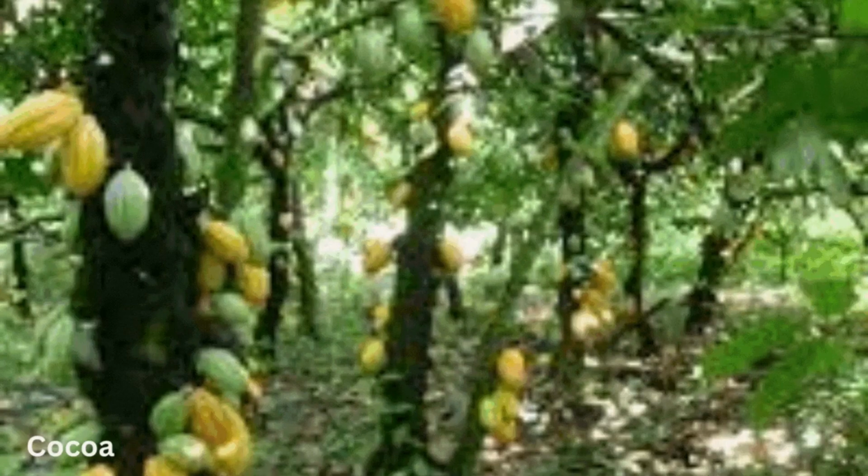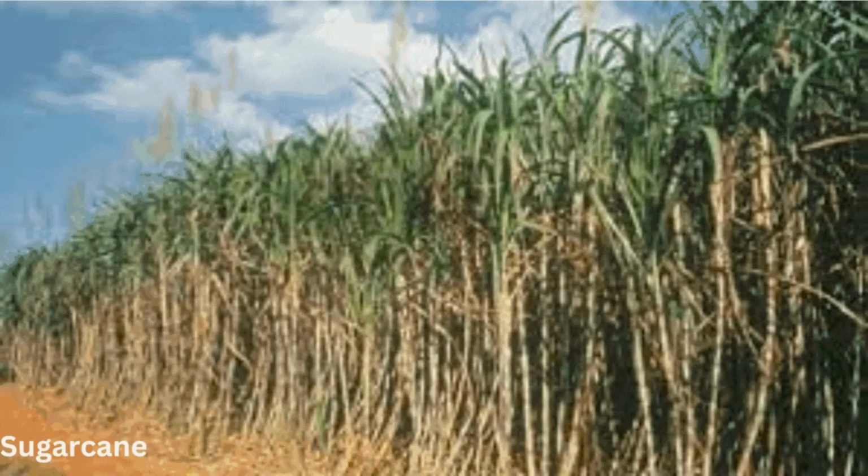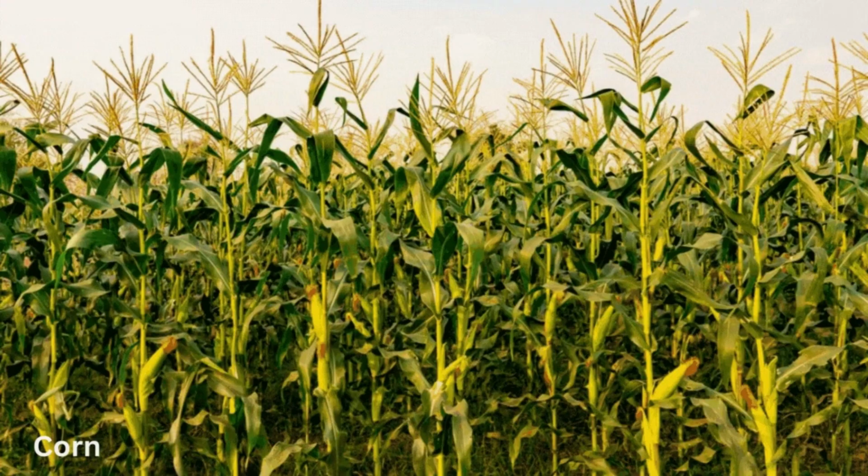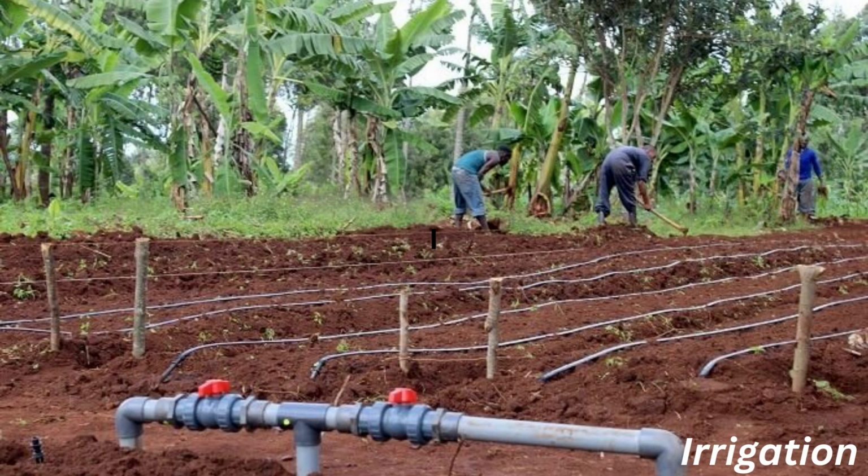Corn needs annual rainfall of about 750 millimeters, most of which is required in the growing season. When the water requirement for the growth of these crops is unavailable, farmers have to resort to the use of irrigation to grow their crops.